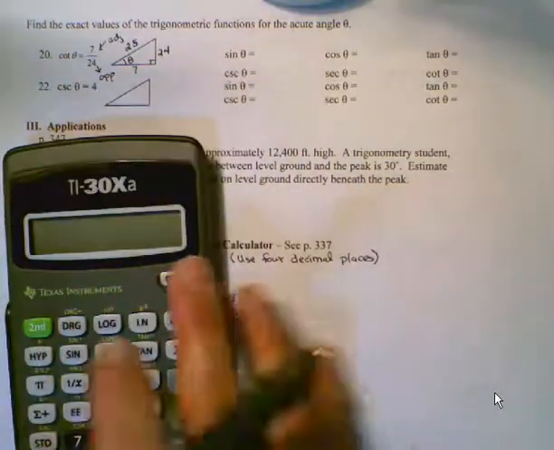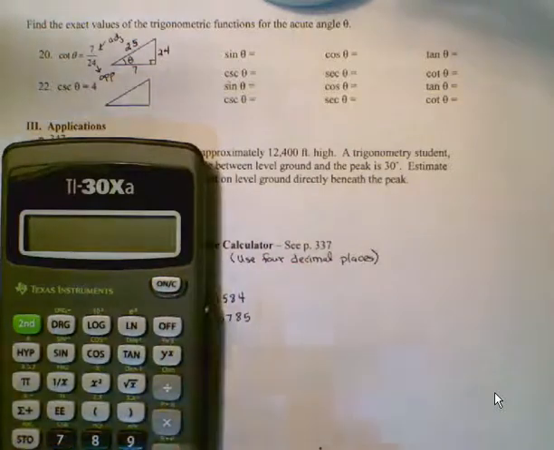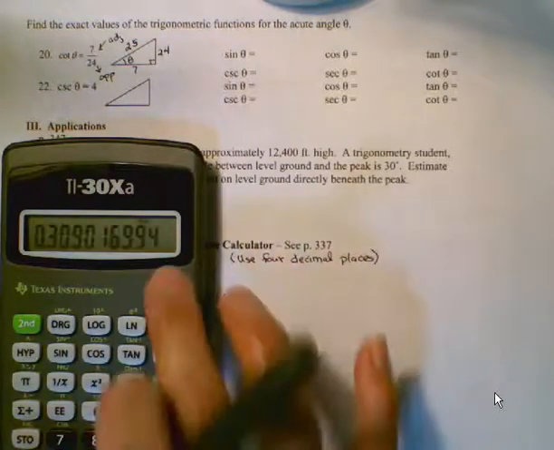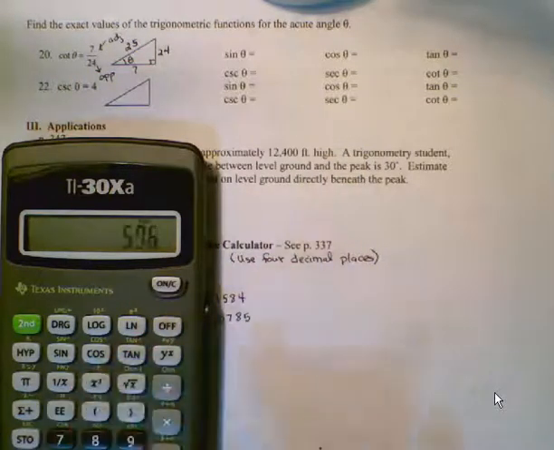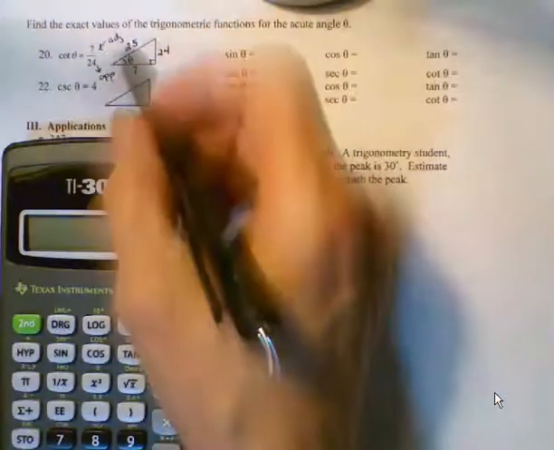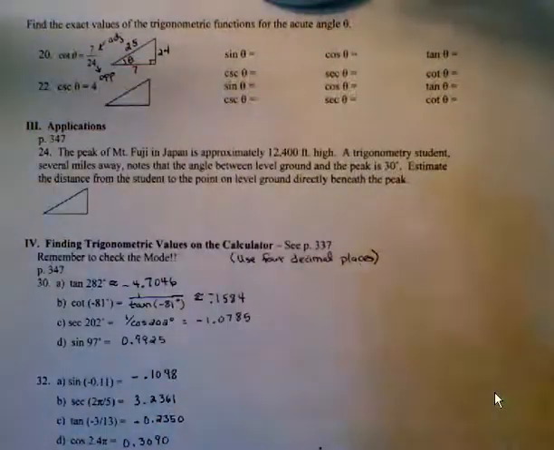And if you just want to check that, because I did it in my head pretty quickly, 24 squared plus 7 squared, I'm going to go ahead and say that's 49. Sure enough, that's 625, and the square root of 625 is 25. So there's the hypotenuse. Now I have the same thing that I did on previous problems.